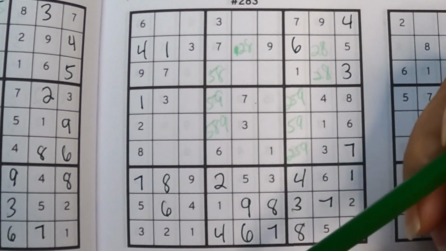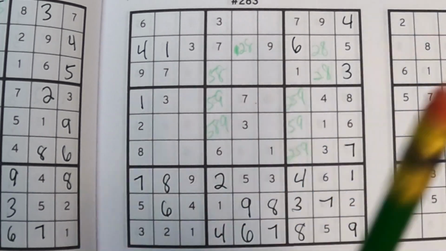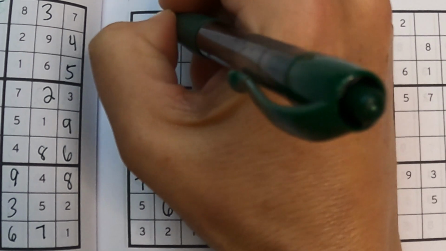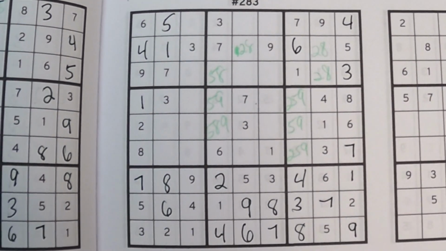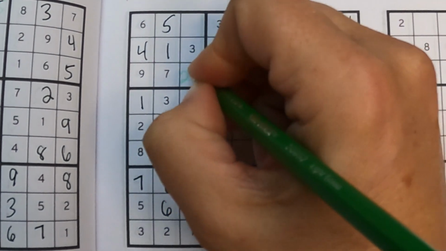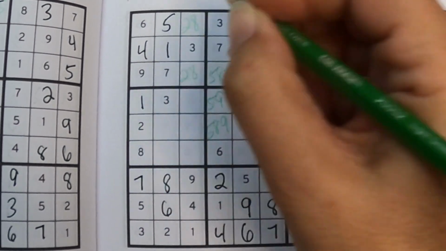For this box, we're missing 2, 5, and 8. We've got 2 and 8 here, so this is our 5. I don't see any other help. So 2, 8.